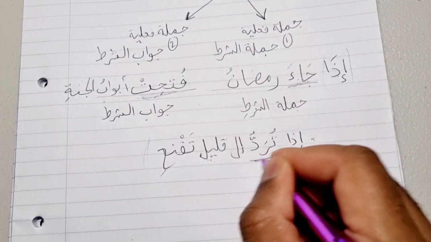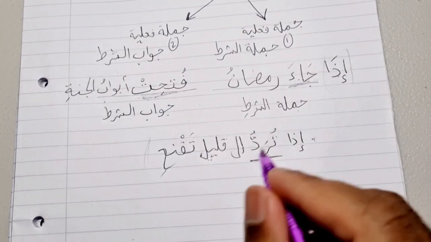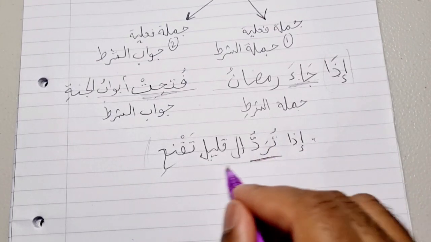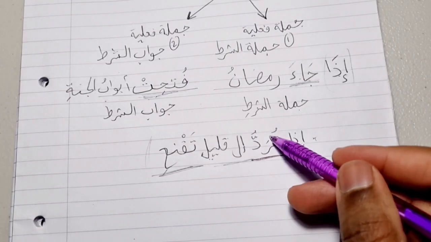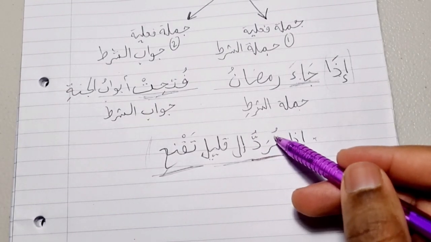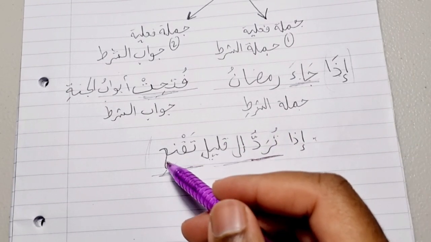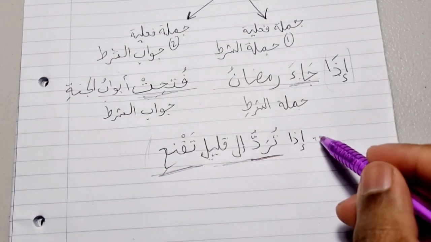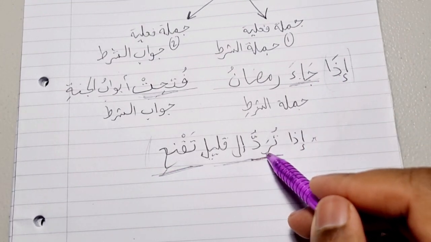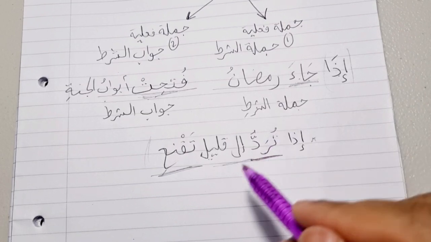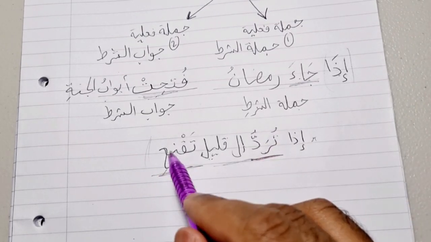So here this is the جملة الشرط ترد إلى قليل. Where's the جواب؟ تقنعي. This is مضارع. ترد is مضارع مغير الصيغة. تقنع is also مضارع. So this is an example of either entering upon a فعل مضارع being the جملة شرط and the جواب الشرط being فعل مضارع.